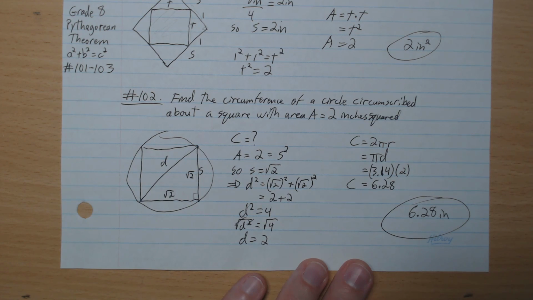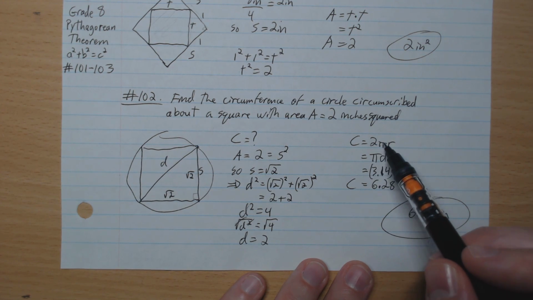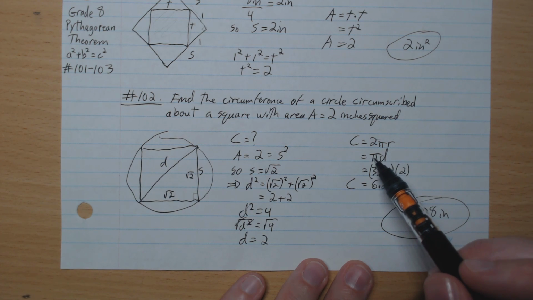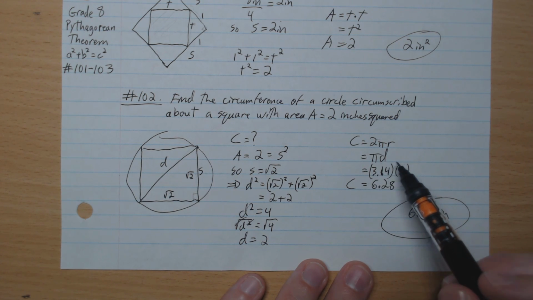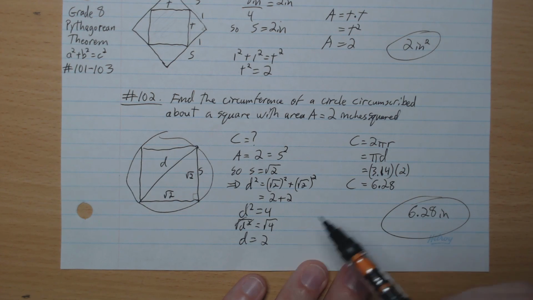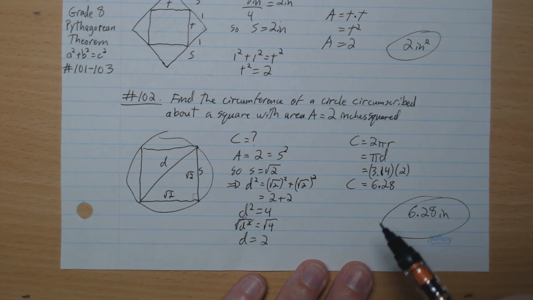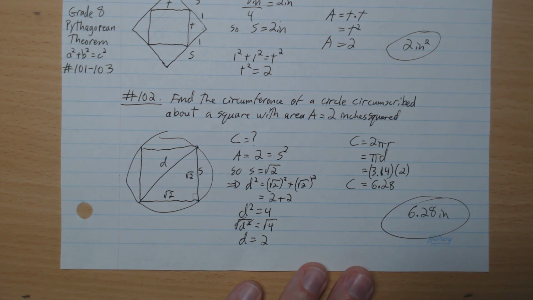The circumference of a circle is 2 pi r, but it can also be pi times 2r, which is d, so pi d. So the circumference is pi, 3.14, times d, which we found as 2. So the circumference is 6.28 inches.